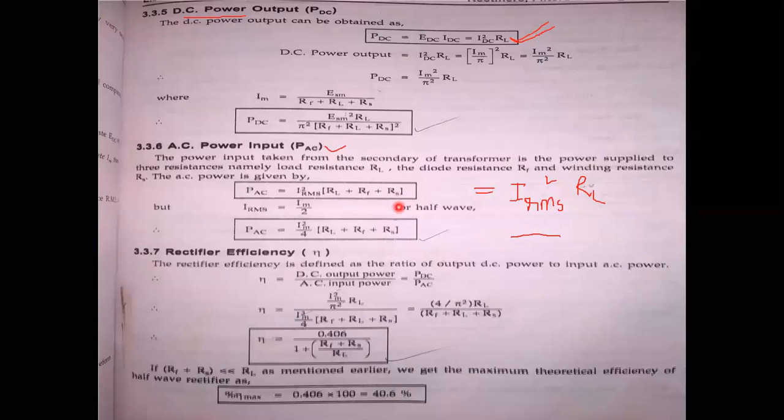Of course, you can use some approximation. Why? Because RF, RS are far lesser than RL. RL is an order of kilo ohms. RF, RS is an order of few ohms here. So you can neglect RF and RS. If you neglect this, you will be with direct IRMS square into RL only.